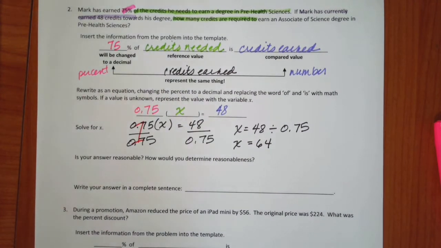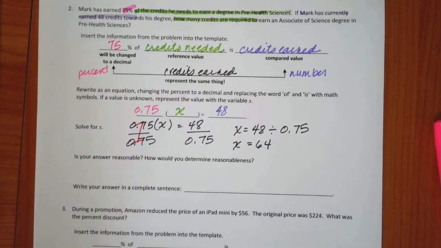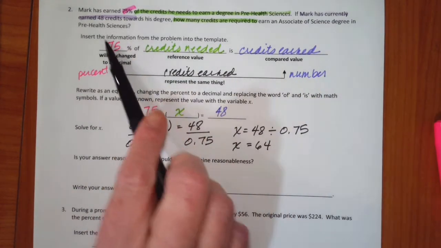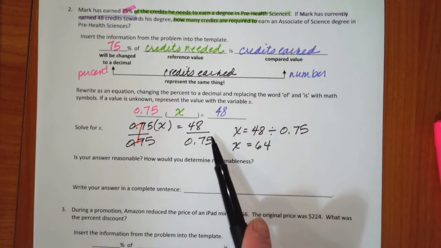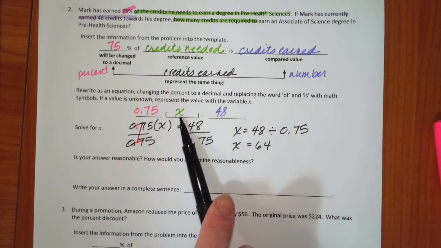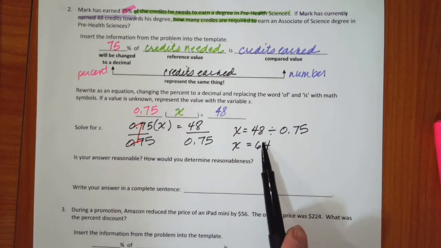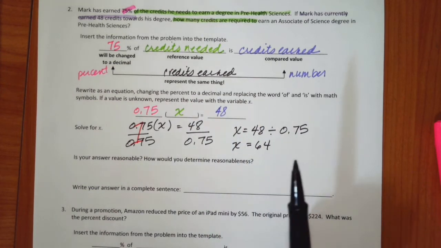Now let's think about this. Is it reasonable? Well, we know he doesn't have all of his credits earned, so this number needs to be less than this one. 48 is less than 64, so that works.